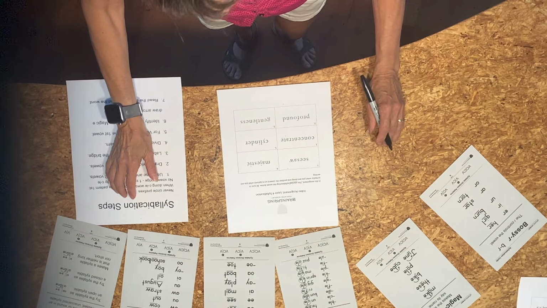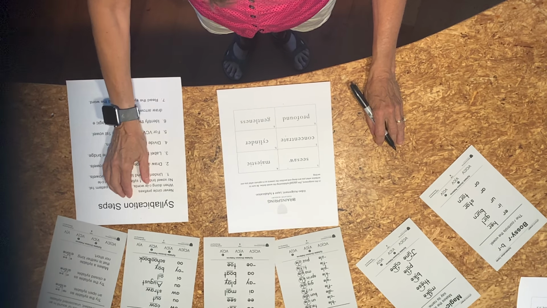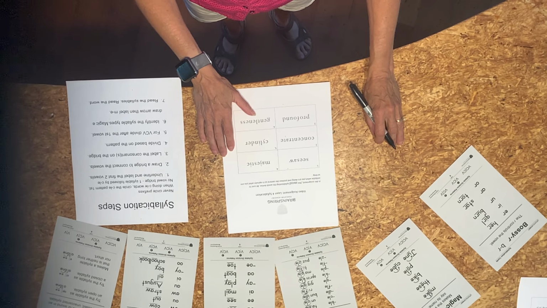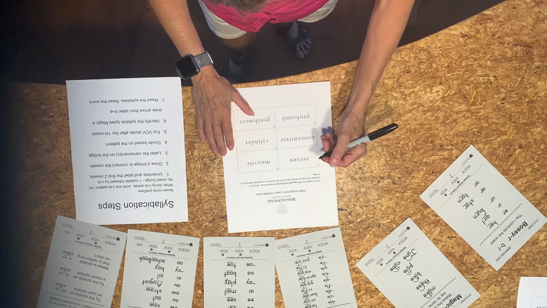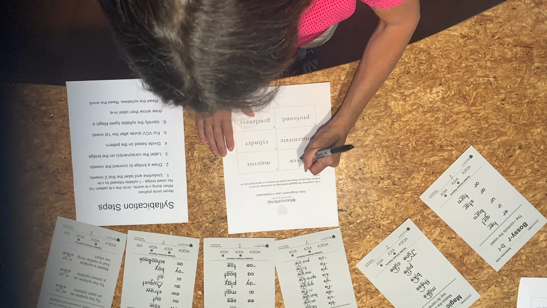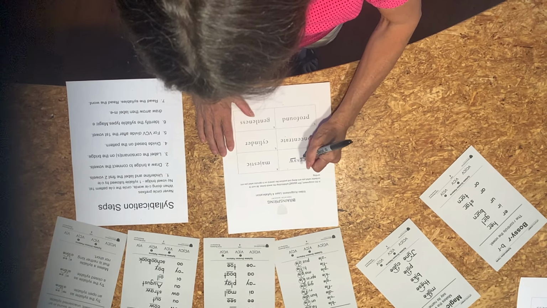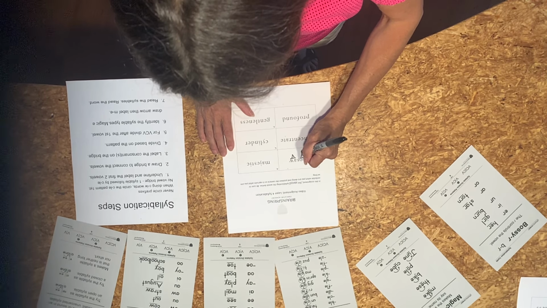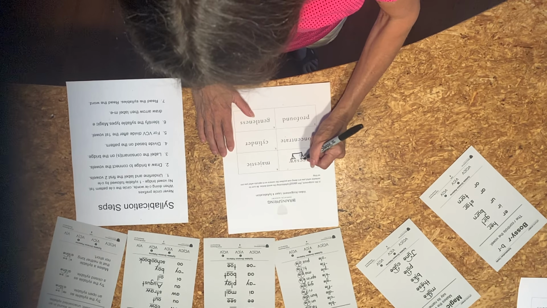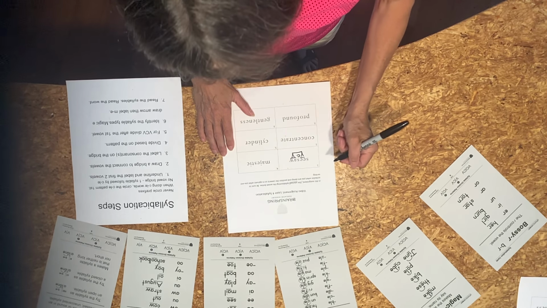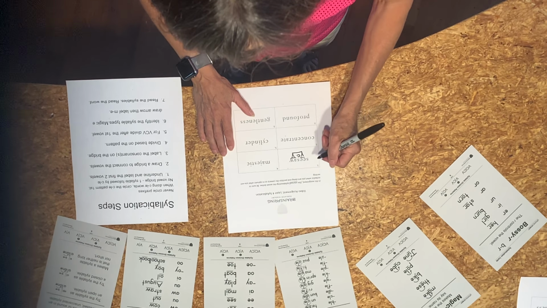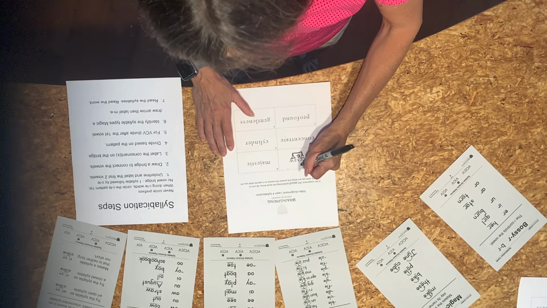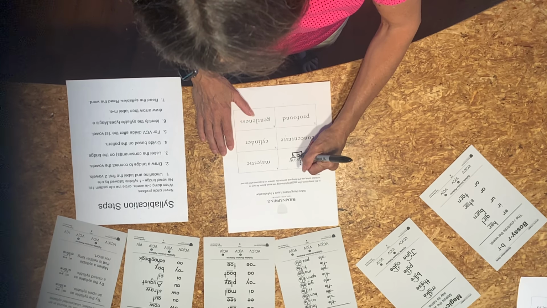This is video assignment layer 4 syllabication. Number 1, I'll underline and label the first two vowels. Then draw a bridge to connect the vowels and label the consonant. I have a CVC pattern, so my first choice will be to put a dotted line between the E and the S.